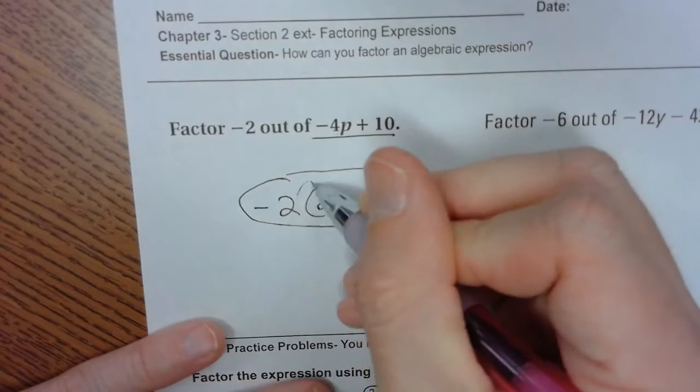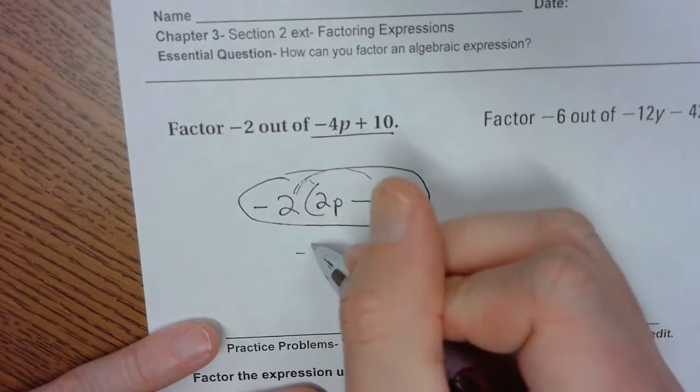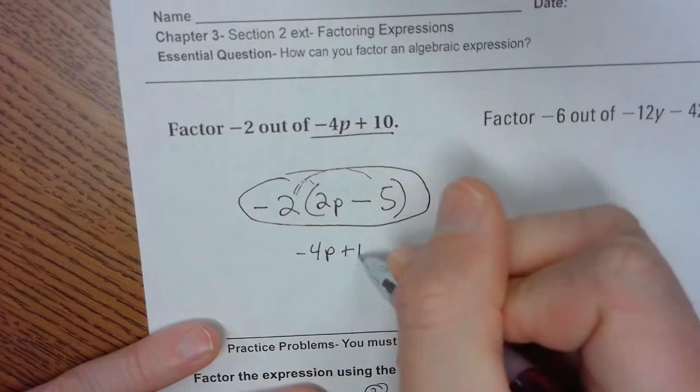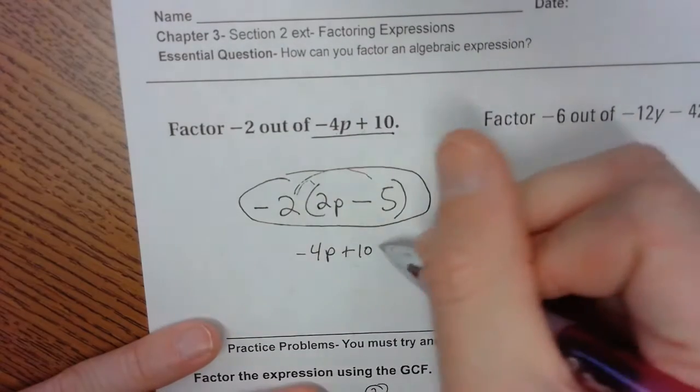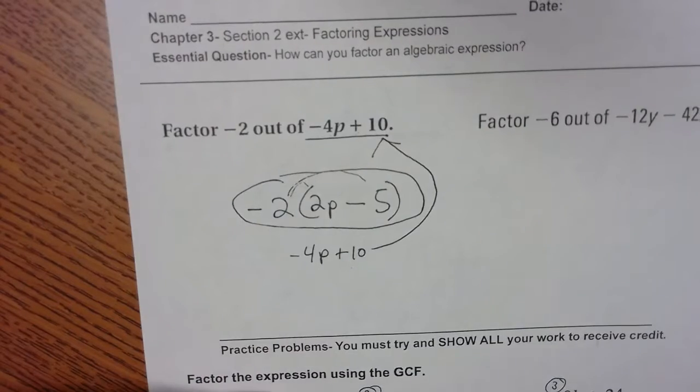Once again, if I wanted to check it, I can distribute it. Negative 2 times 2p gets you negative 4p. Negative 2 times negative 5 gets you positive 10. Same thing as before, I want to end up in the same spot as where I started.